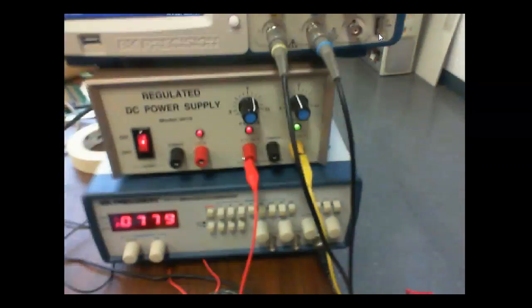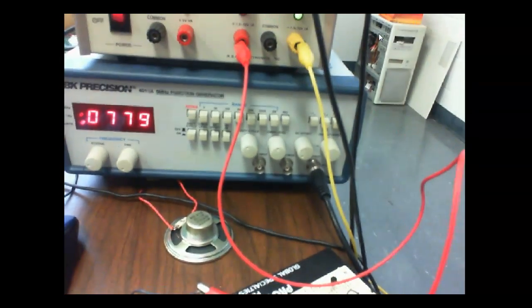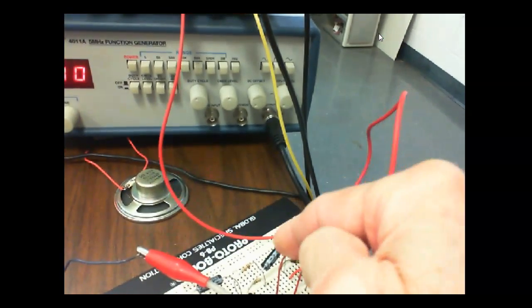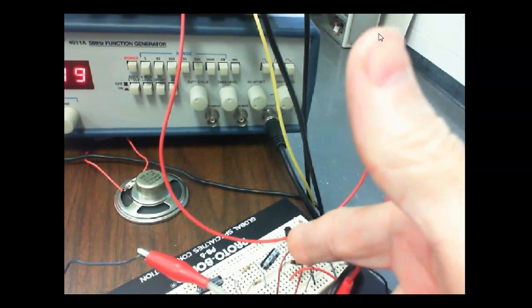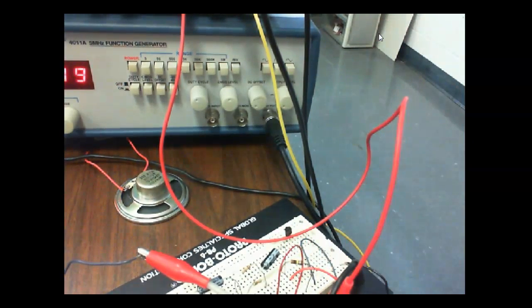So this is the actual circuit. It's hooked up down here. Here's my input capacitor. Here's my output capacitor. And I'm hooking this up to a 100K resistor. So that's why I'm not getting a gain of 10, and we'll look at that too.